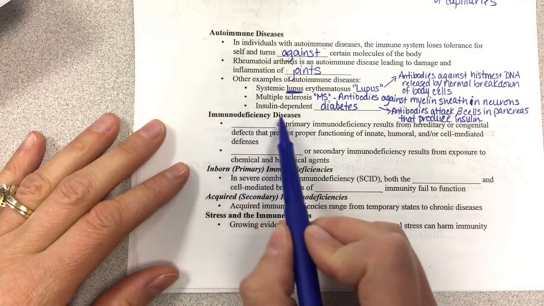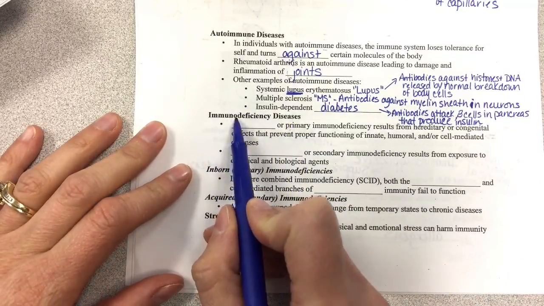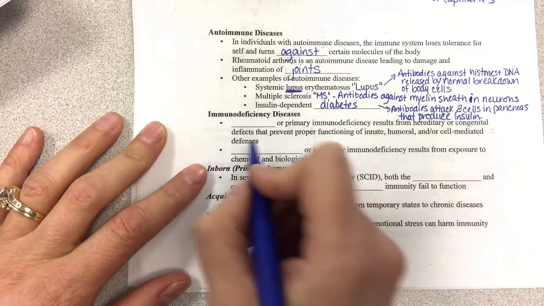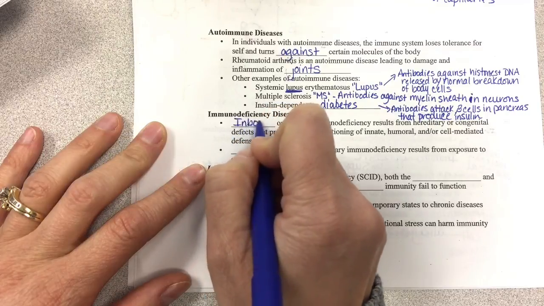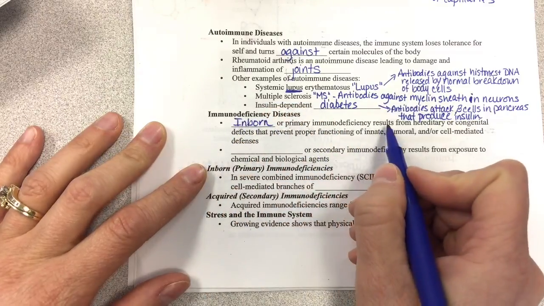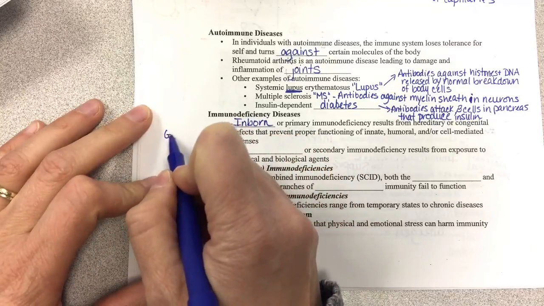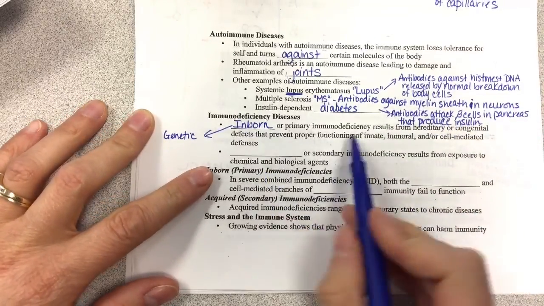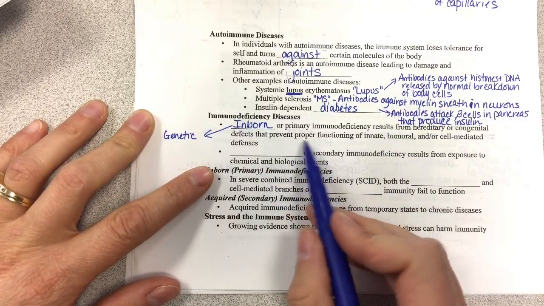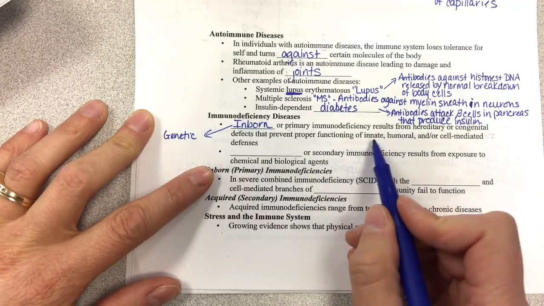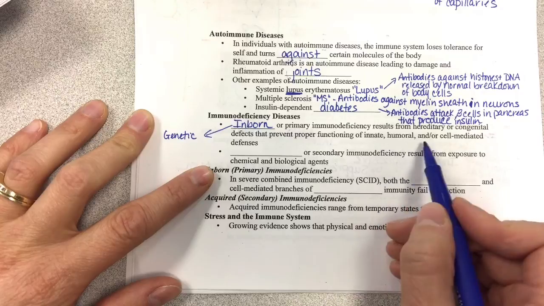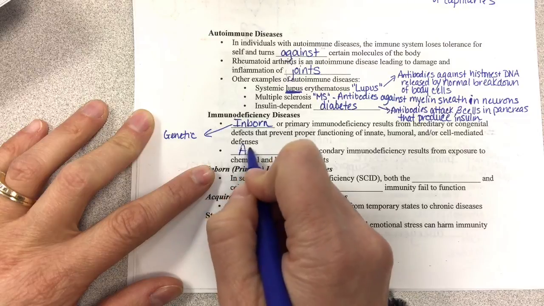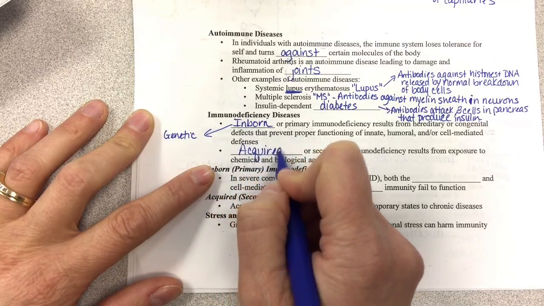And then we have immunodeficiency disease. This immuno is referring to the immune system, and so your immune system is deficient and therefore causes a particular disease. So there's inborn, or what we call primary immunodeficiency. Inborn means it's genetic, or there's some kind of developmental defect that prevents proper functioning of your different types of immune systems: innate, humoral, and or cell-mediated. And then the second one is acquired, or secondary immunodeficiency.